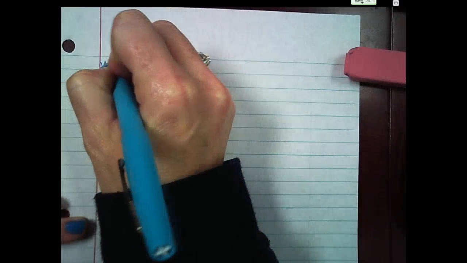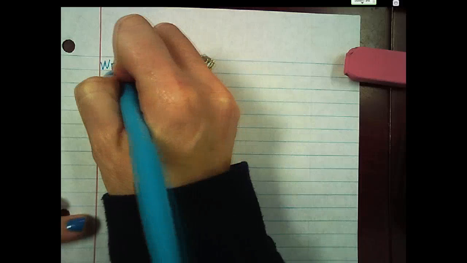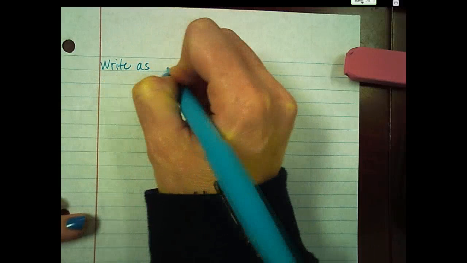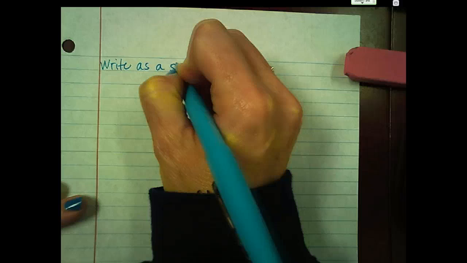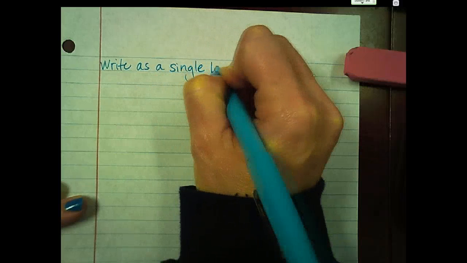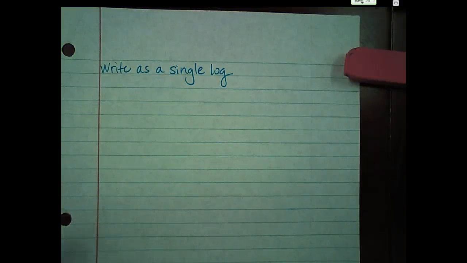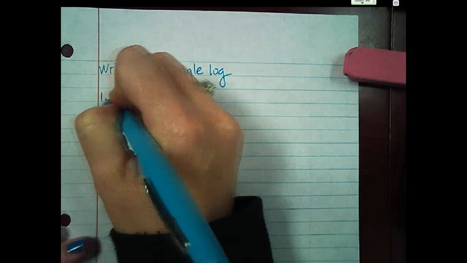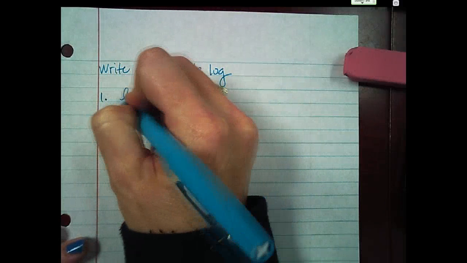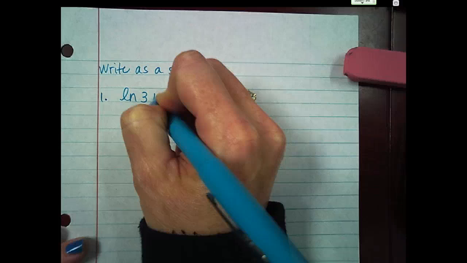So now we're going to change the directions, and they are: write as a single log. Now guys, the properties of logs don't change. The only difference is it looks a little different because I'm writing ln. But all it is, you can rewrite ln as log base e. That's it. It's just written differently. So for number 1, we've got the natural log of 3 plus the natural log of 4.